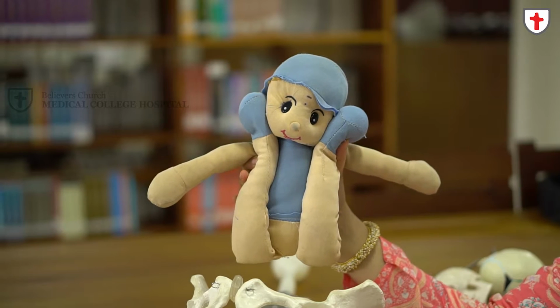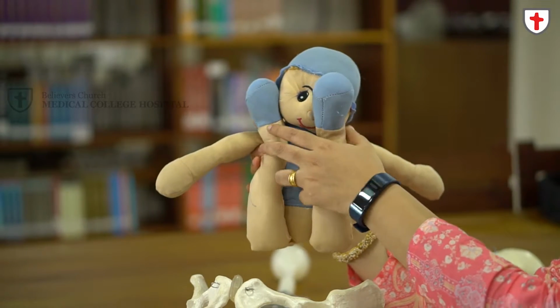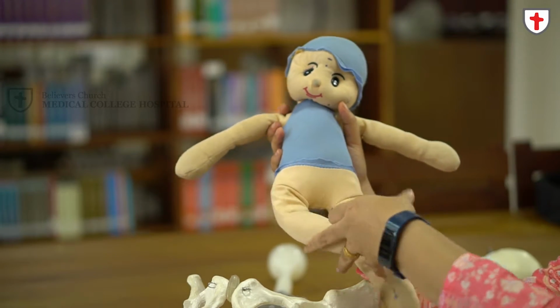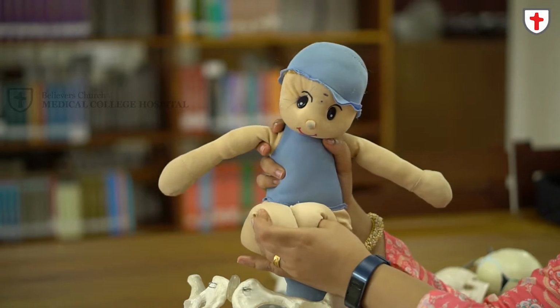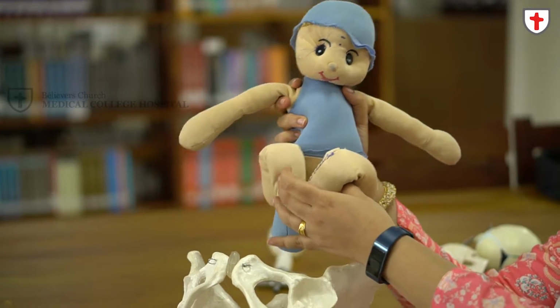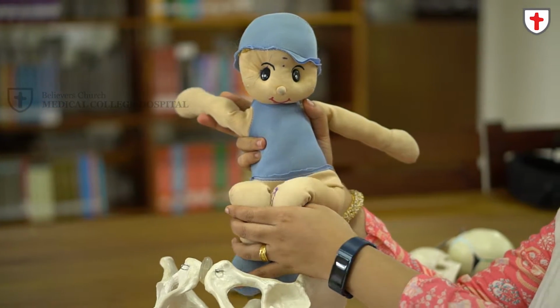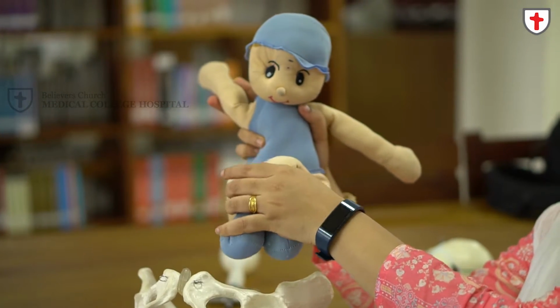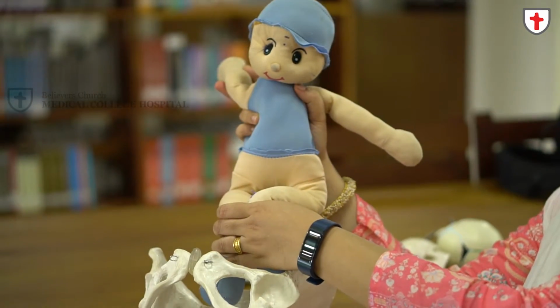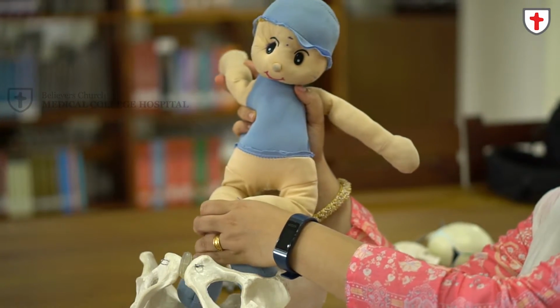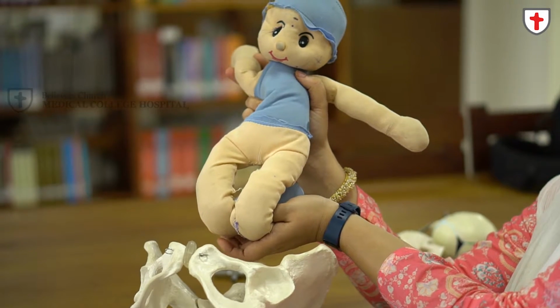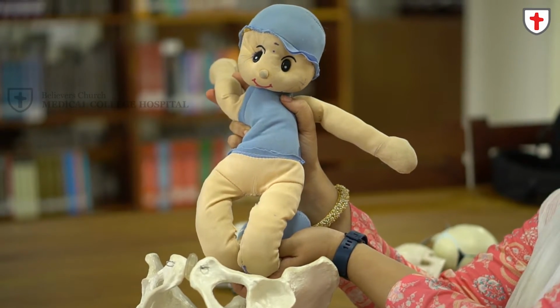Next, we have a flexed breech or a complete breech, where the attitude of universal flexion is maintained, so the hip is flexed as well as the knee. Then we have various forms of extension, like a footling, where the baby just stands inside the mother's womb, or a knee presentation, where the knee is flexed and the hip is extended.